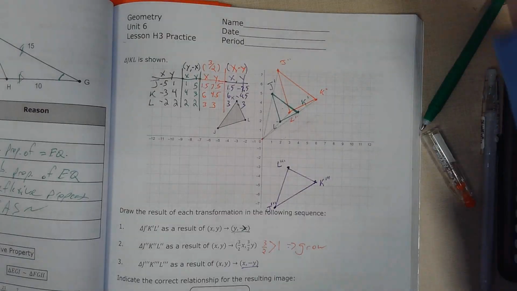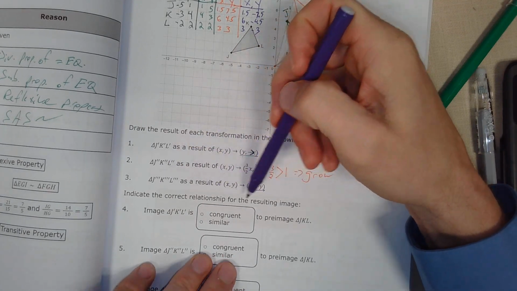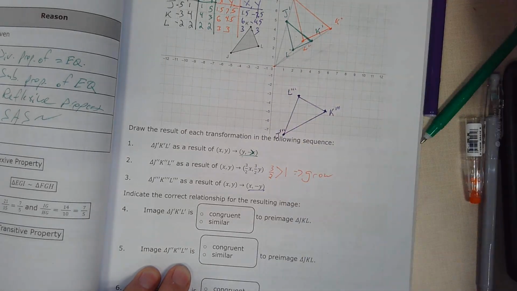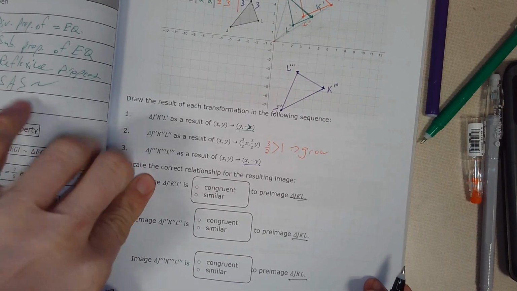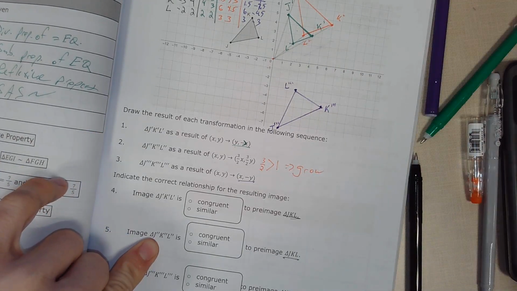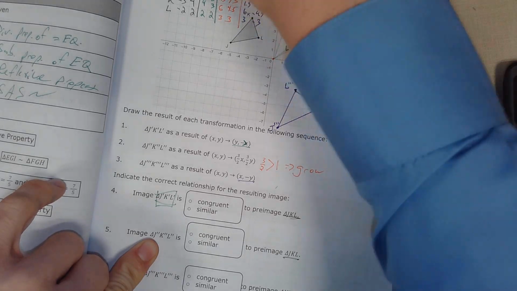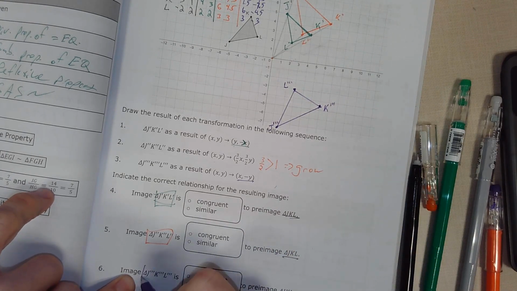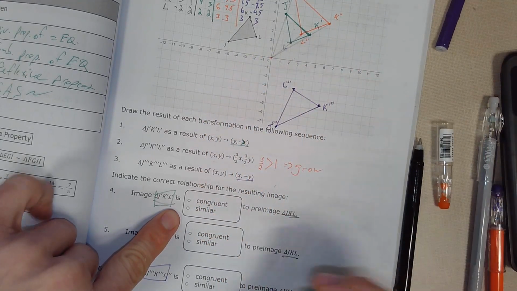I'm going to zoom out for a second so we can answer the rest of these. All right, so indicate the relationship for the resulting image comparison. All right, we're comparing all of these to the initial pre-image. The initial pre-image. Prime, double prime, and triple prime. Okay, so prime and double prime, they're the same size and shape.